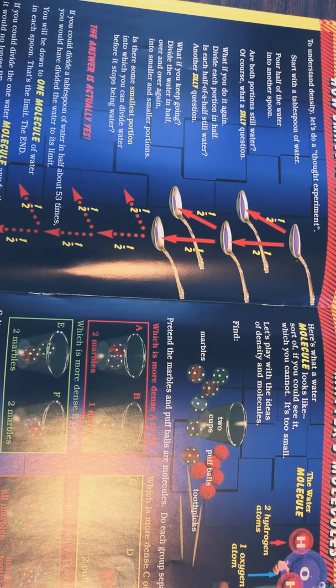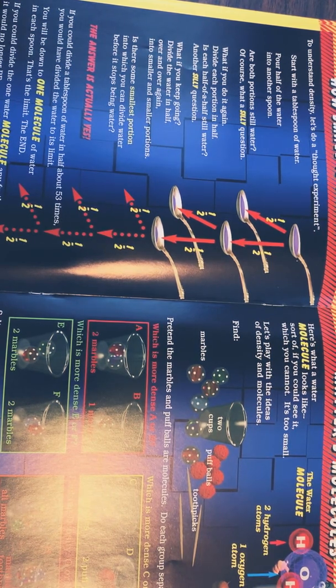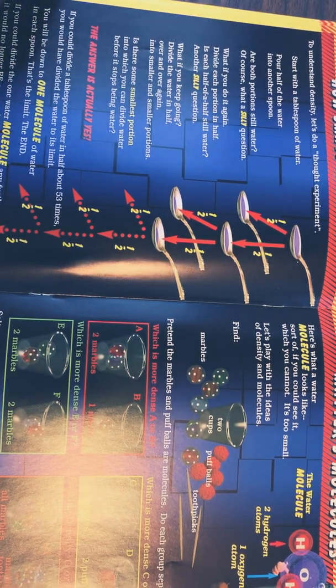Here's what a water molecule looks like. Sort of, if you could see it, which you cannot. It's so small. Let's play with the ideas of density and molecules. Find marbles, 2 cups, puffballs, and toothpicks. The water molecule has hydrogen atoms and an oxygen atom.